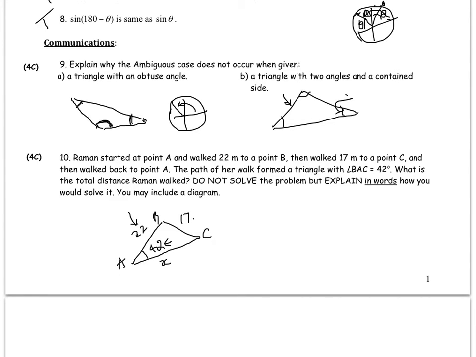Now, when I use sine law, as you know, I have to consider the ambiguous case. There is a possibility that there is another angle in the second quadrant that is going to have the same sine. So considering that case too, I can find x, and then when you have x, you can find x plus 22 plus 17, which is the total distance traveled by Raman.